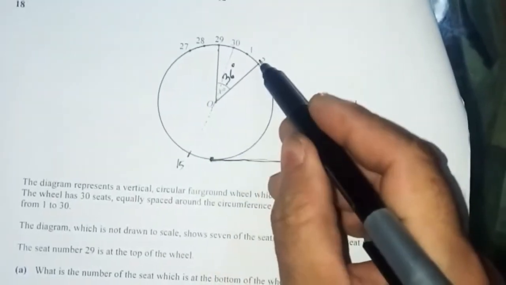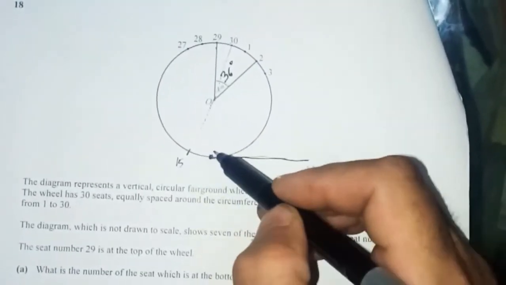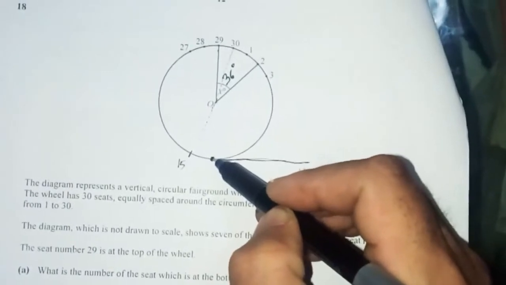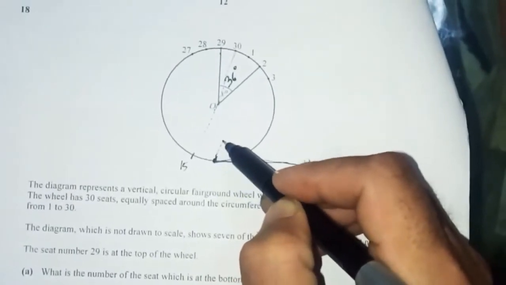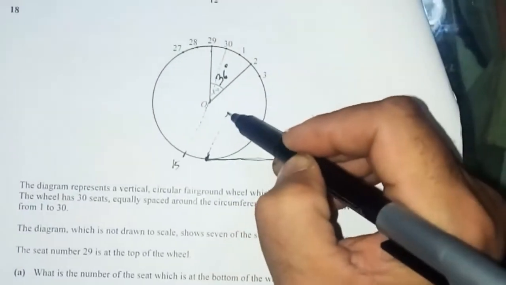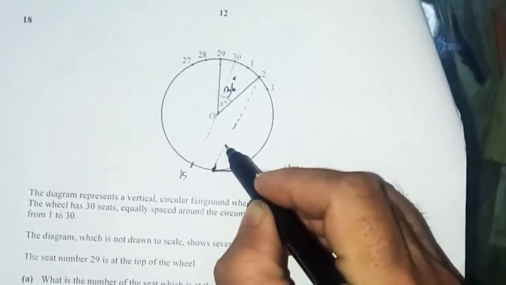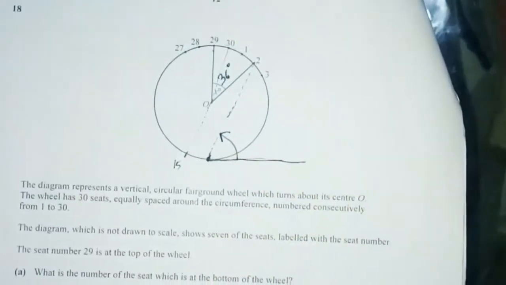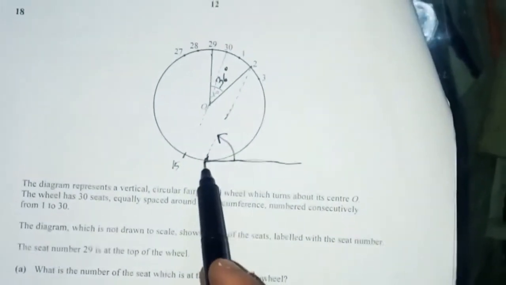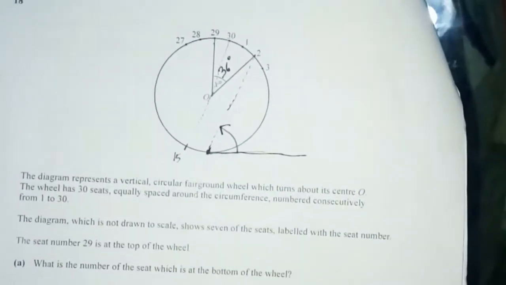To look at seat number 2, he has to raise his face, so he will start looking in this direction. Therefore, this is the angle of elevation of seat number 2 from the ground line.